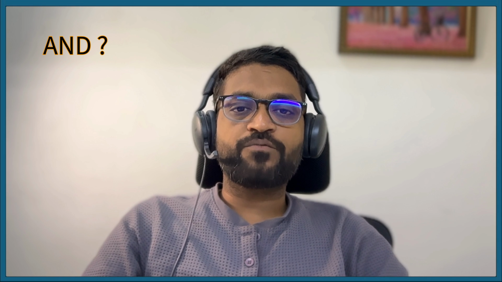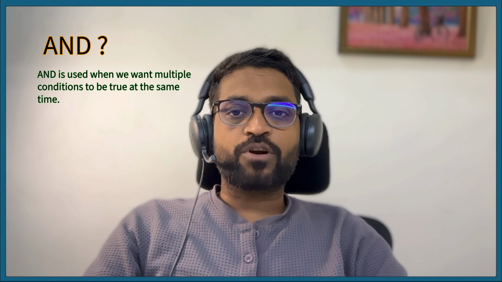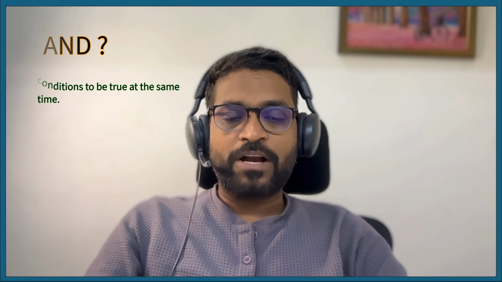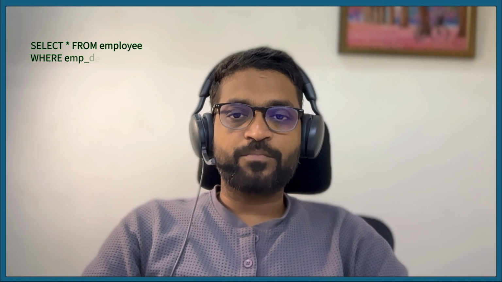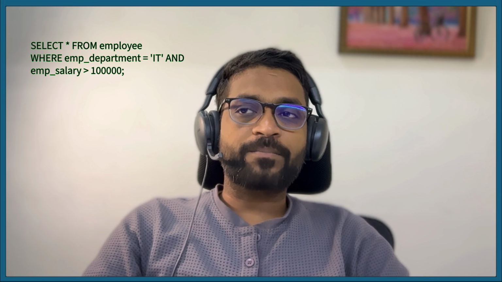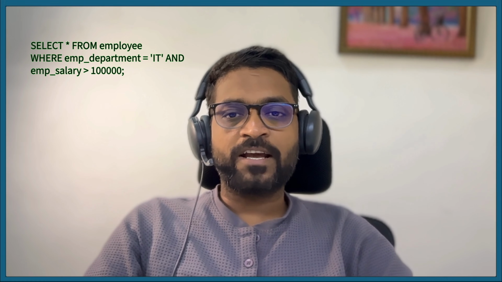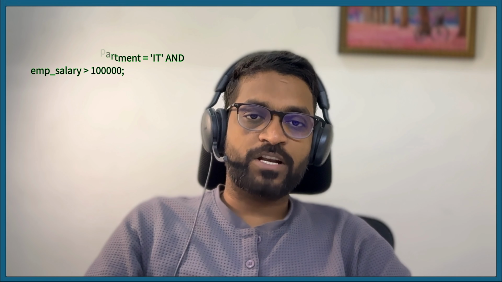Now let's discuss the AND condition. AND is used when we want multiple conditions to be true at the same time. For example, if we want employees in the IT department with salary greater than 1 lakh rupees, the syntax will be SELECT * FROM employee WHERE employee department is equal to IT AND employee salary is greater than 1 lakh. This query will only show IT employees whose salary is above 1 lakh rupees.